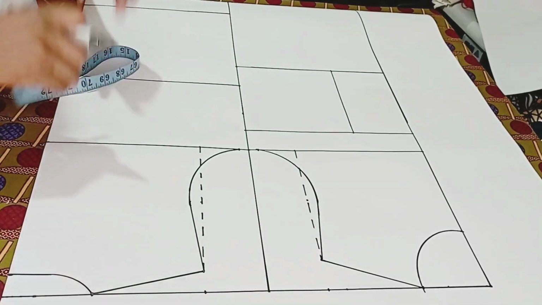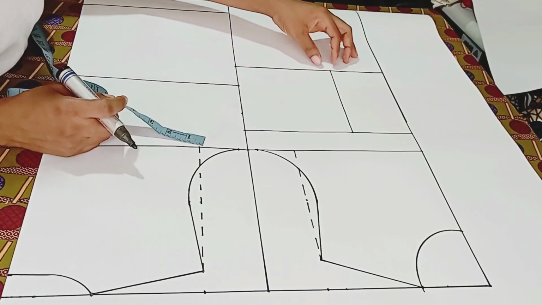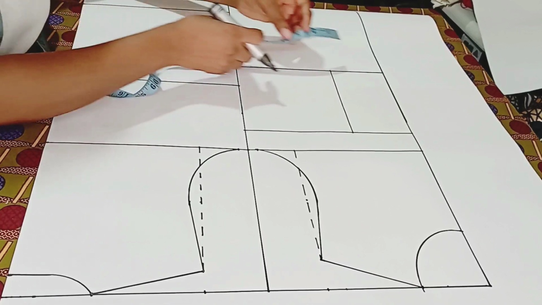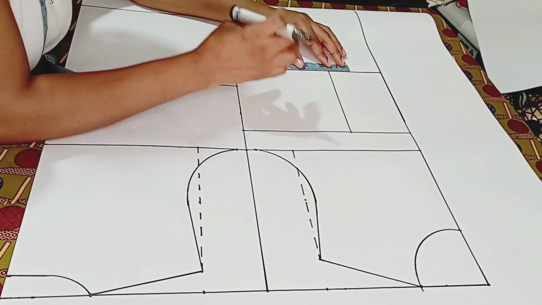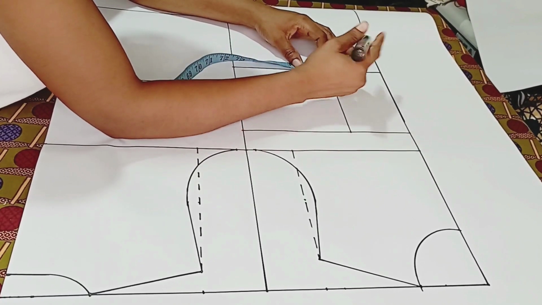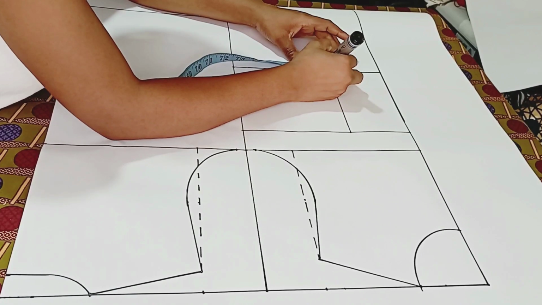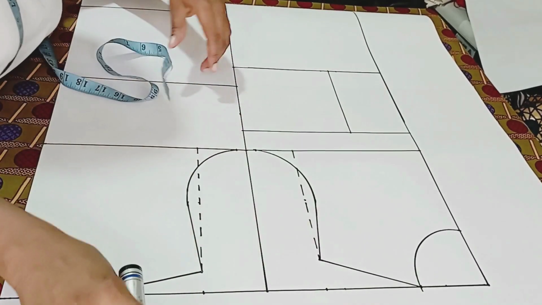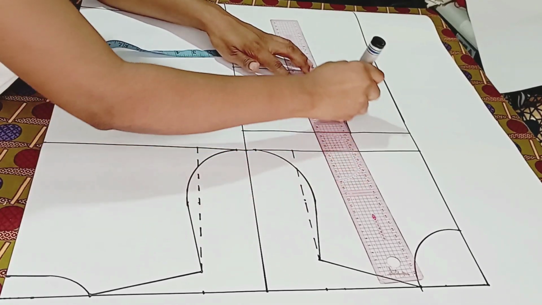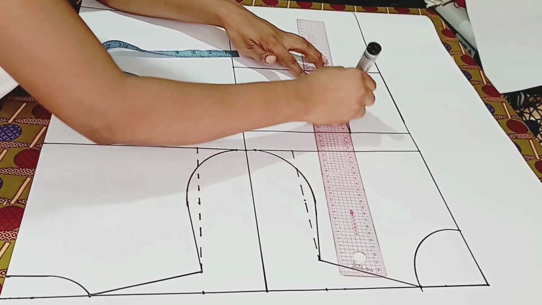Now I am going to impute my dart indicators to indicate that there's a dart on this point, and the dart intake, or the dart space I'm working with, is 1 inch. The width of the dart will be 1 inch, so I will be marking 0.5 to the right and 0.5 to the left, and I will bring in my ruler and connect it to the bust point like so, just like I have done.